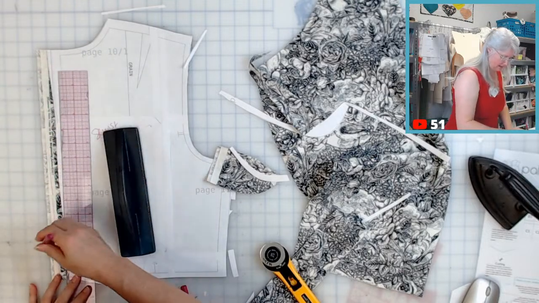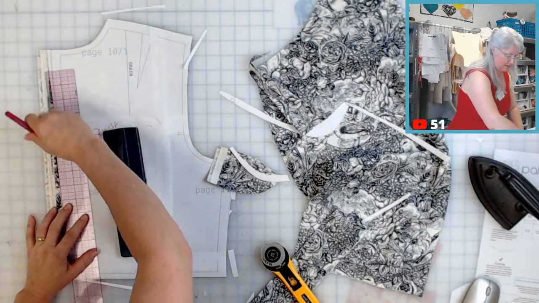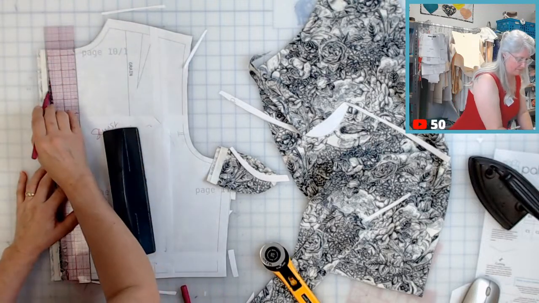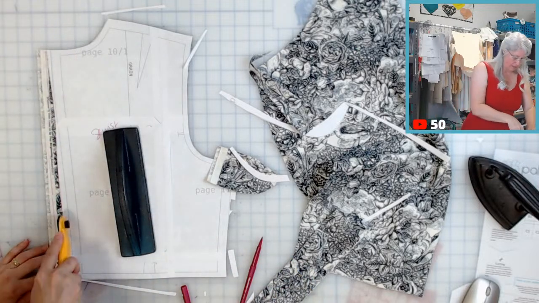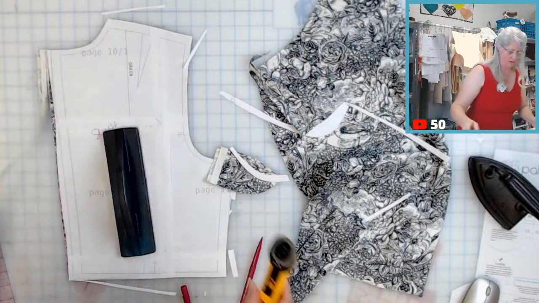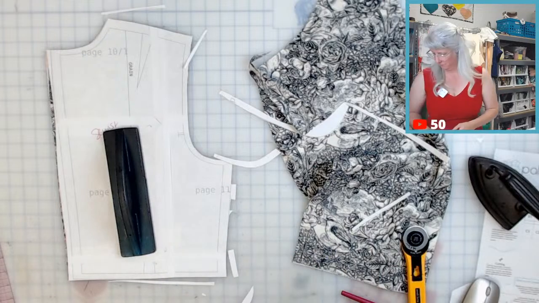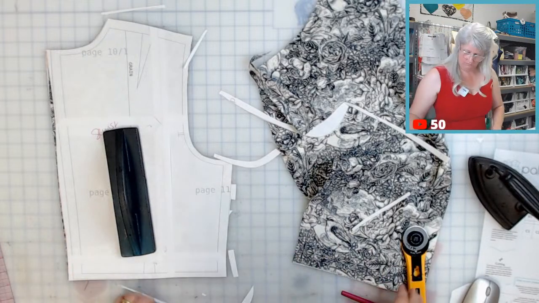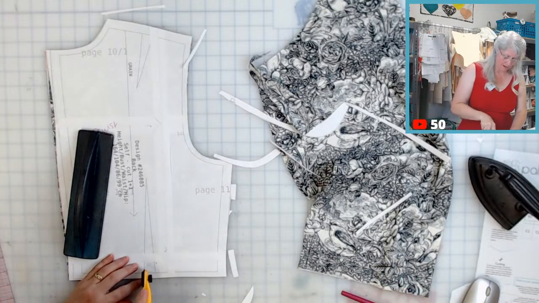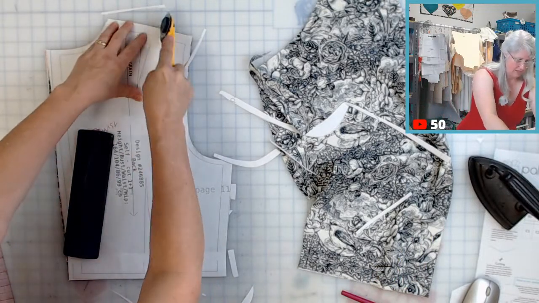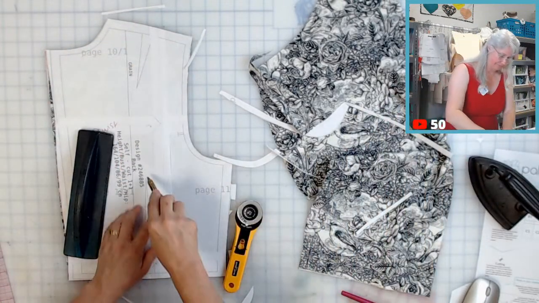Oh wait, I want this right here. Sorry. I'm just making the center back seam allowance 1 inch. It's going to be a little hard to pin it together like this because it's got a curve. But now I know why the back wasn't on the fold. This is a very old school block. I appreciate that because there's also a shoulder dart on the back.